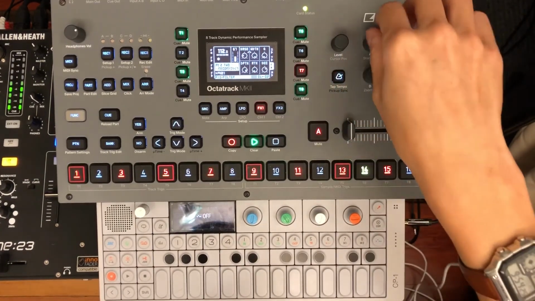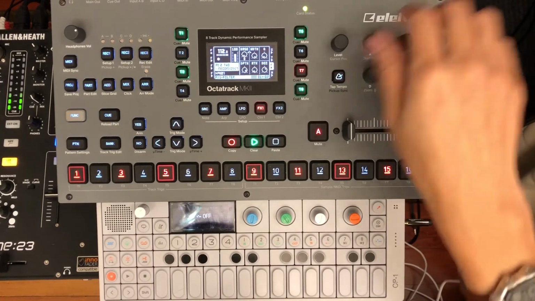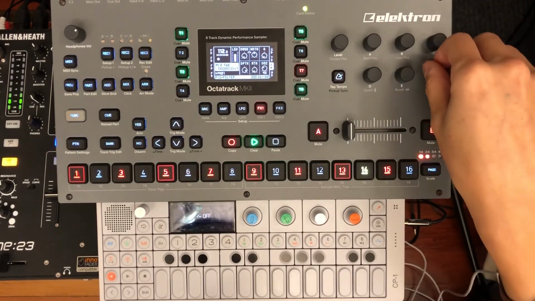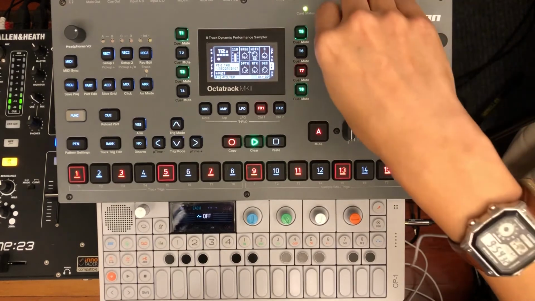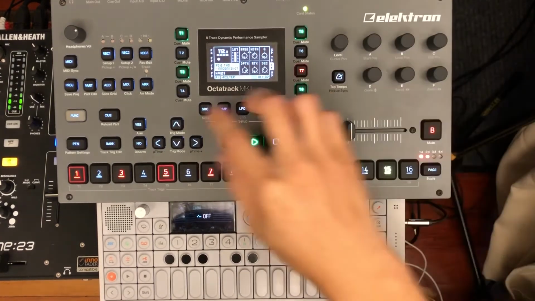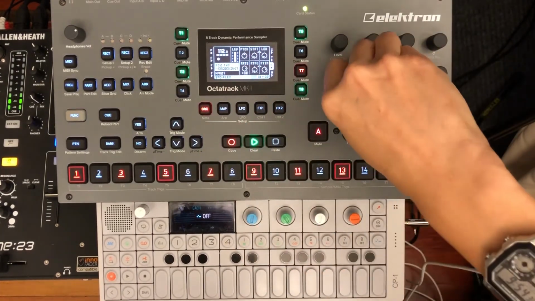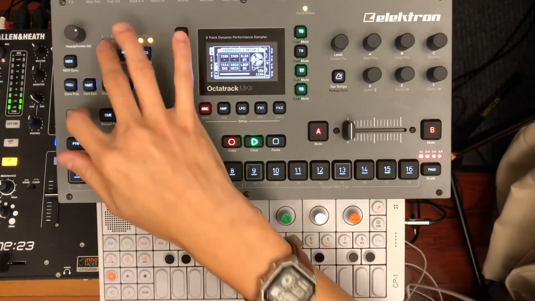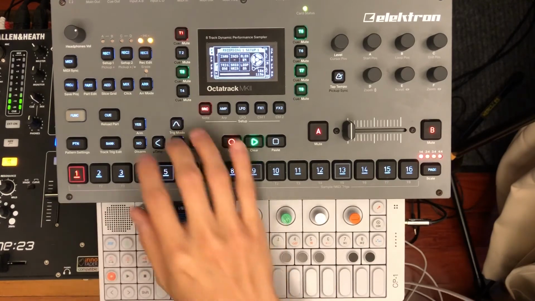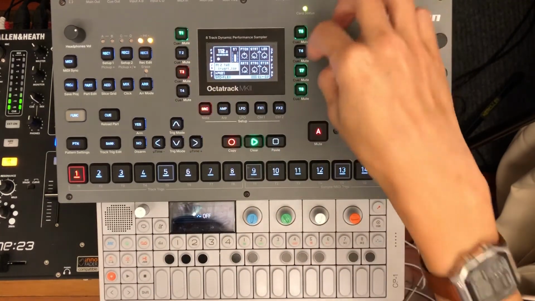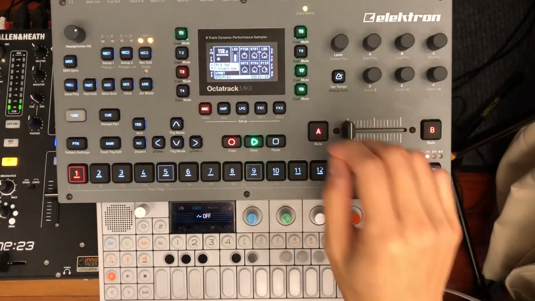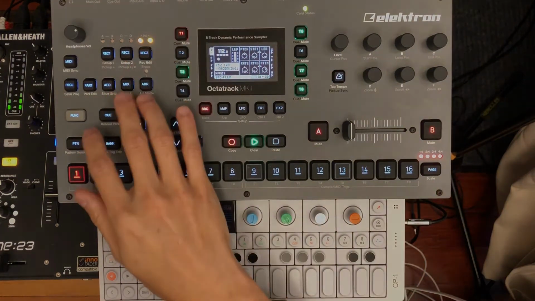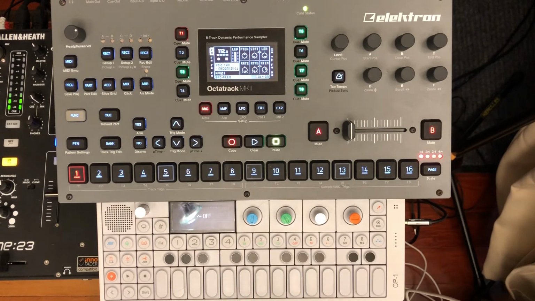So now I can do all kinds of stuff with this. So that's pretty much how I have my pickup machine set up.